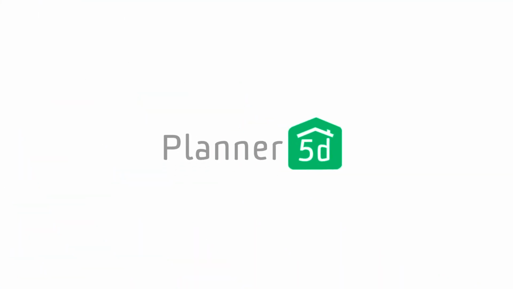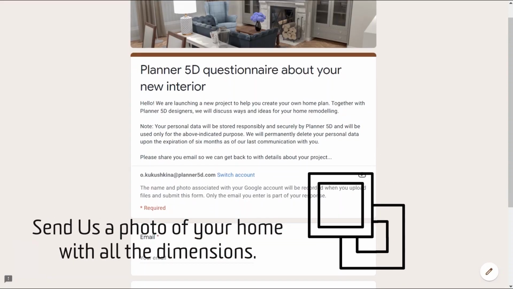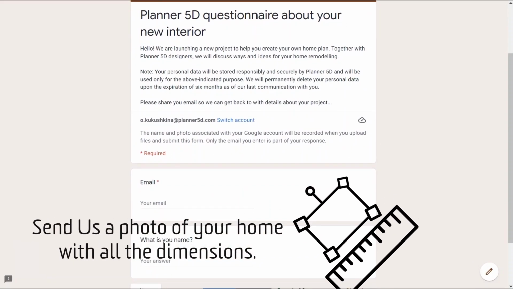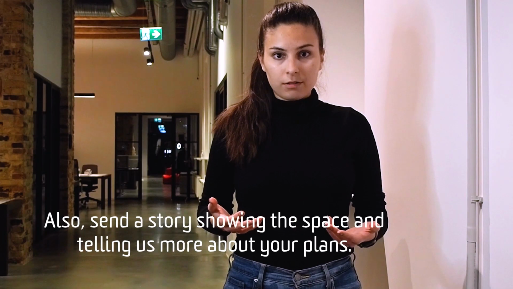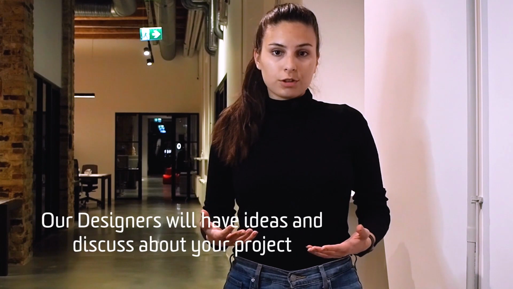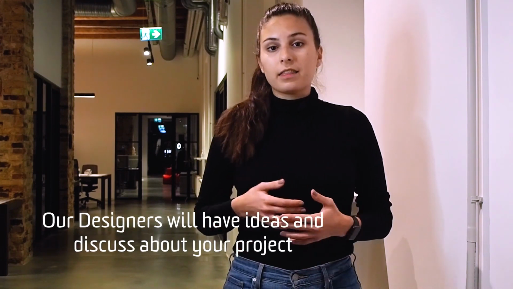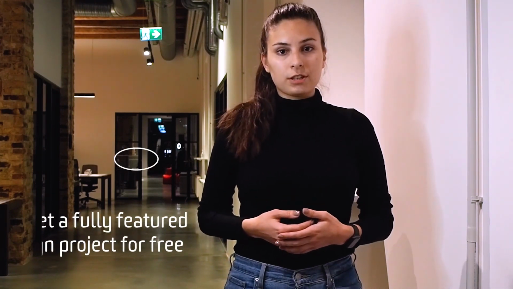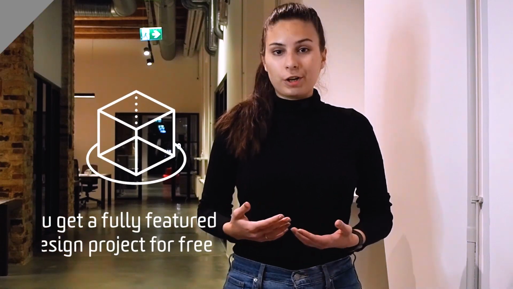Today we will create a project for a living room, but first let me remind you of the project rules. First of all, we expect you to send us a photo of the room and a plan with all room dimensions, and a short video where you share all your thoughts about the room. Together with Planner 5D designers, we will create a project for your apartment renovation. And then you will get a fully featured interior design project absolutely for free.